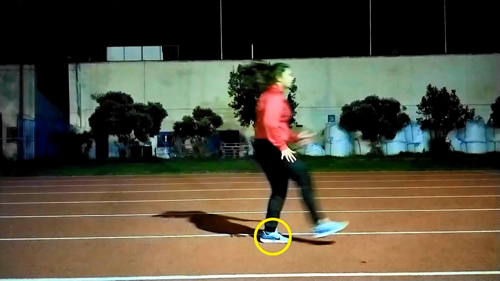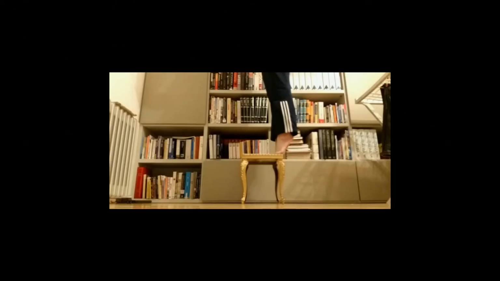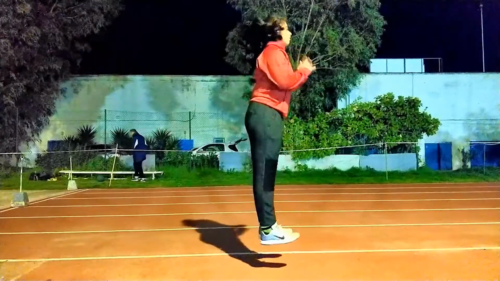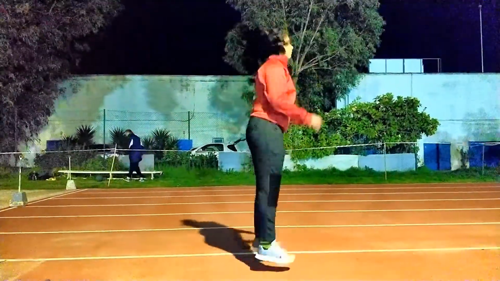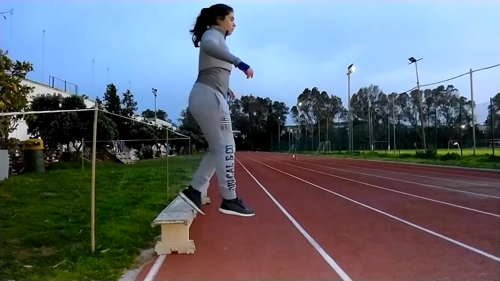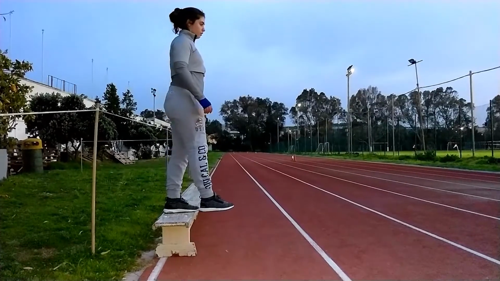For this reason, I suggested to her to perform some heel raises as homework and some double leg jumps and drop jumps from a low bench, which we usually do on track, for her to strengthen her calf muscles and stiffen the Achilles tendon, which seems to be a bit compliant.